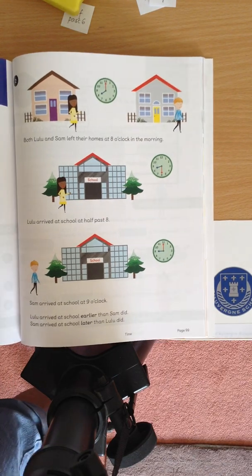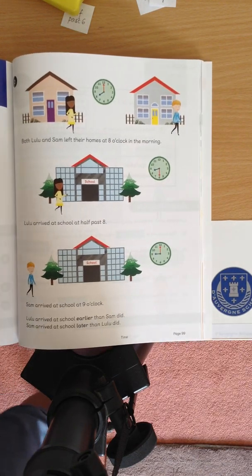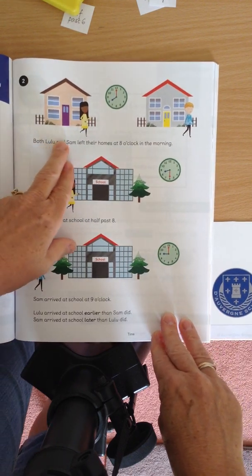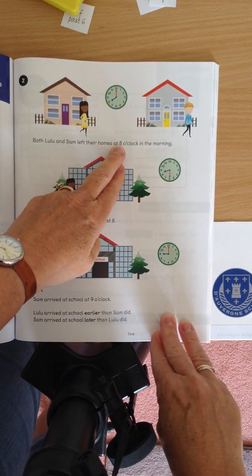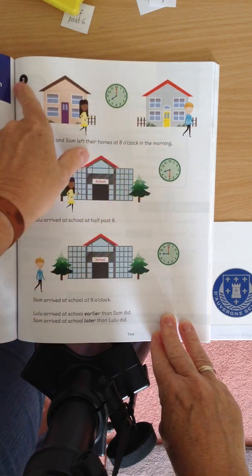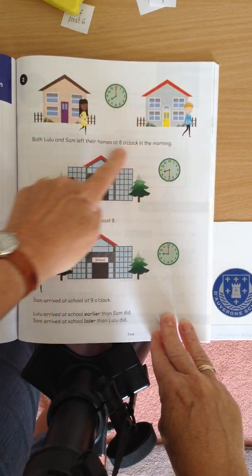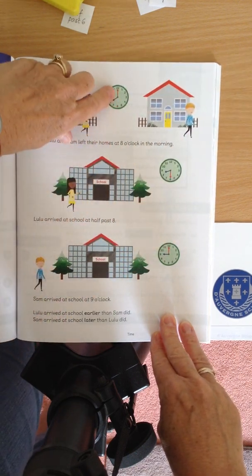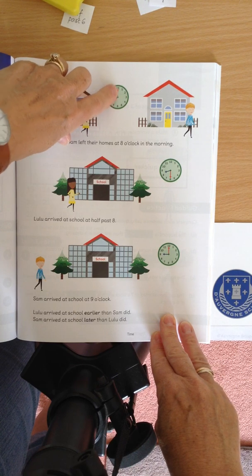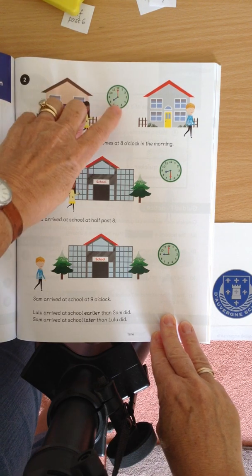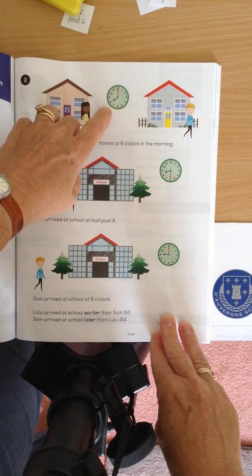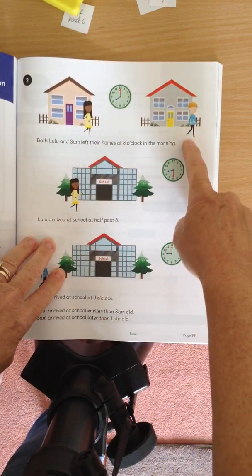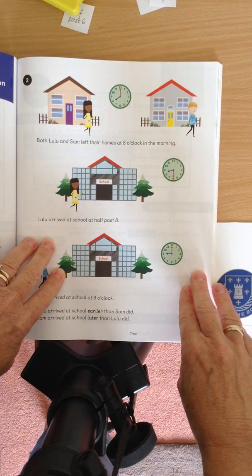Here we go. And this is about Lulu and Sam. And it says at the top, both Lulu and Sam left their homes at 8 o'clock in the morning. How do we know that this says 8 o'clock? That's right, because on our clock we've got the minute hand, the long hand, pointing at the 12, which means o'clock, and the hour hand points at the 8, so it's 8 o'clock. So Lulu and Sam left the house at 8 o'clock. It was the same time.